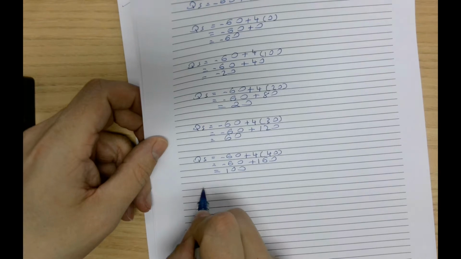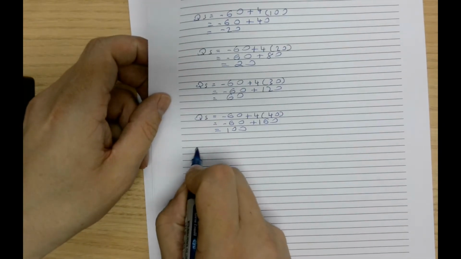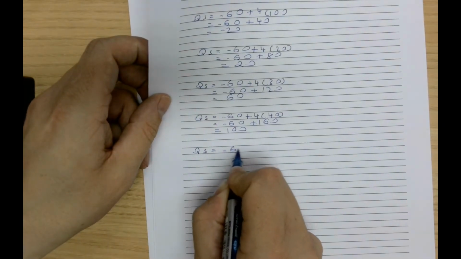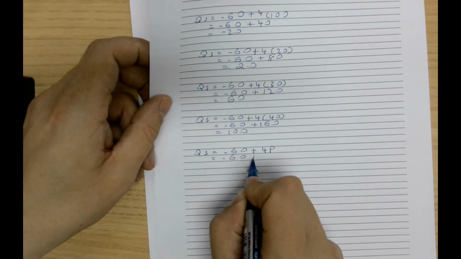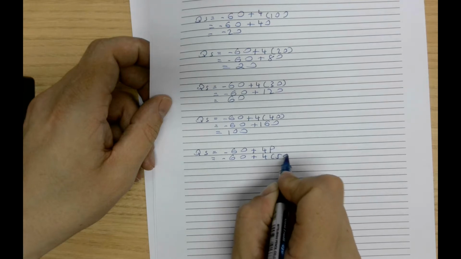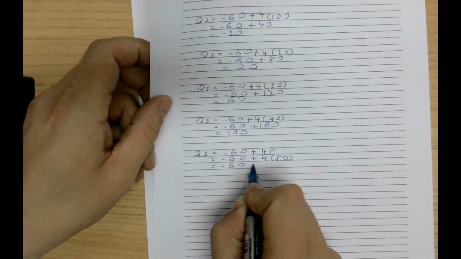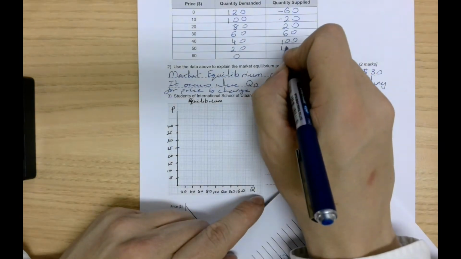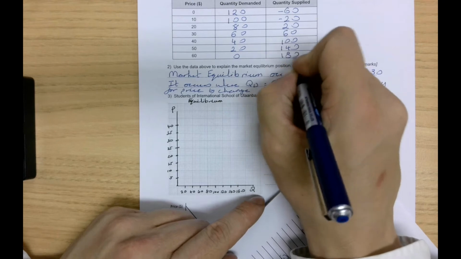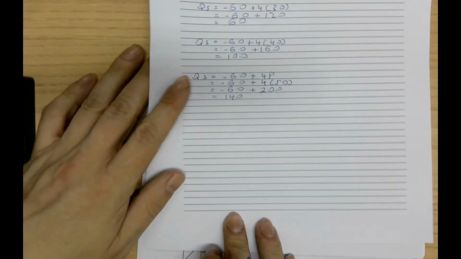Next one should be 140 because we're going up in 40s. QS equals minus 60 plus 4p equals minus 60 plus 4 times 50 equals minus 60 plus 200 equals 140. And that's correct. The next one's 180. I'll work it out just to show you.